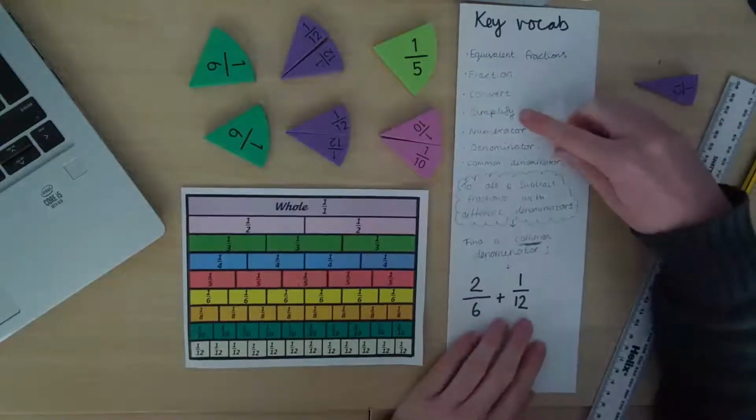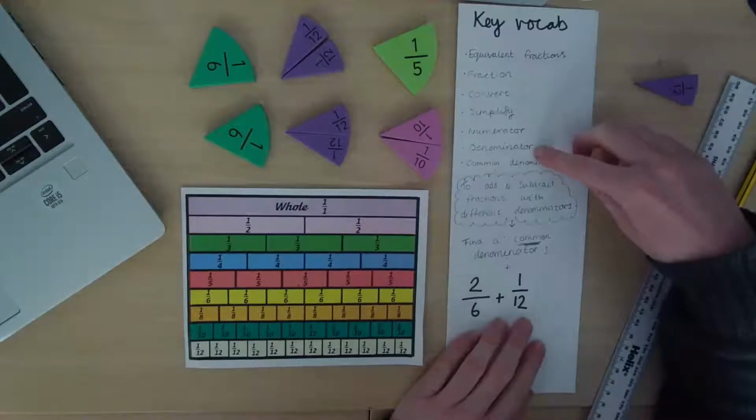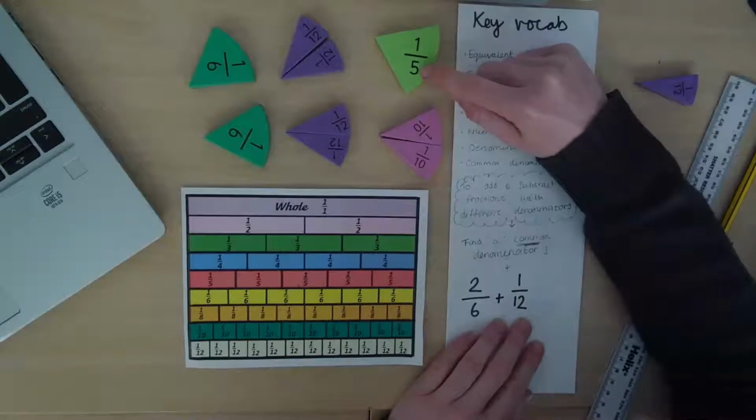So sometimes we will need to convert fractions. We will need to simplify. We need to remember the numerator is our top number. The denominator is our bottom number. So this number here is the numerator. This number here is the denominator.